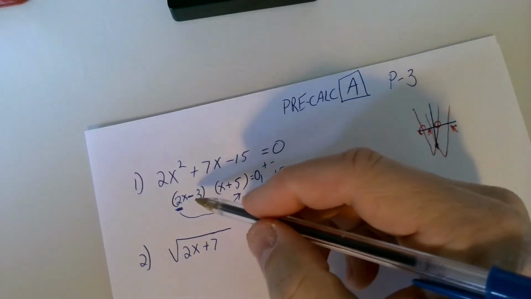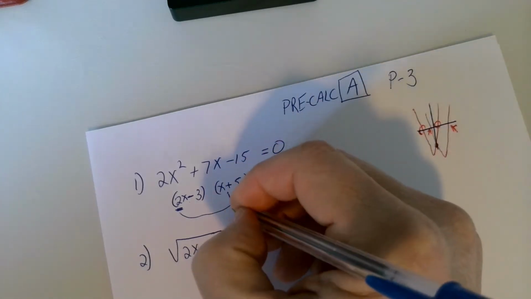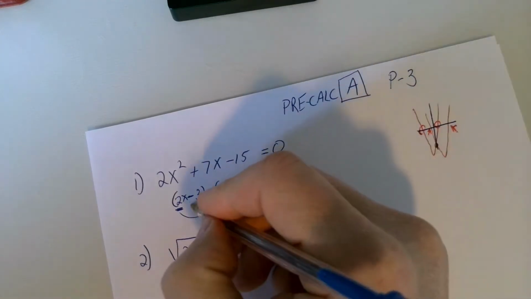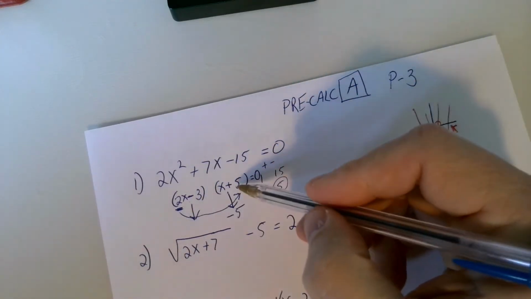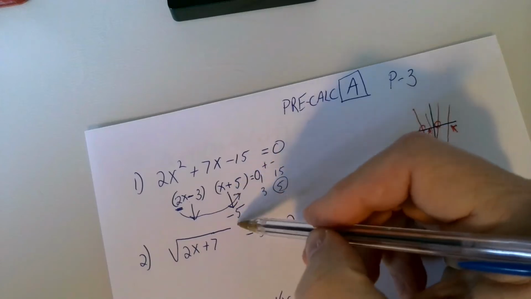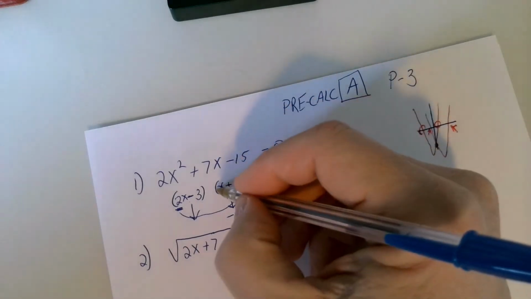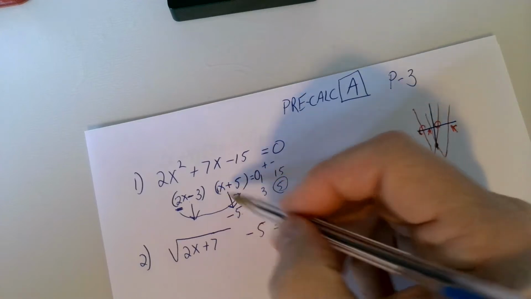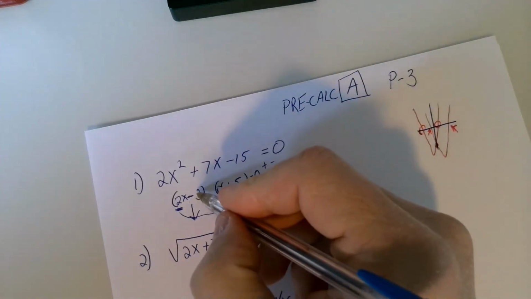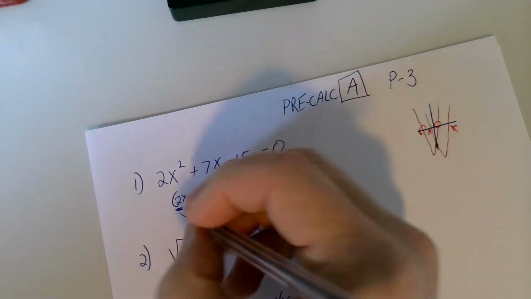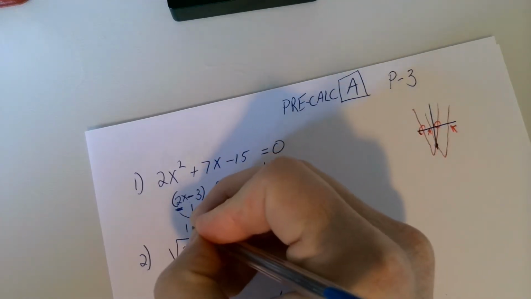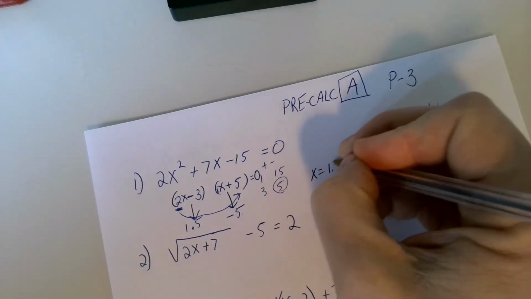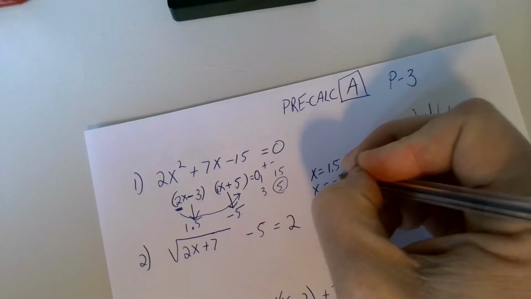Now, if we know that this thing equals 0, the only way two things can multiply together to equal 0 is if one of them is 0. So this one's pretty obvious. x would be negative 5. And this one maybe is a little bit harder. You always take the opposite of whatever's here, right? So that's a negative 5. But I technically divide it by what's in front of that x, and that's a 1. So negative 5 divided by 1 is still negative 5. So here we go. The opposite of negative 3 is 3. 3 divided by 2 is 1.5. Okay? So those are my two solutions: x equals 1.5 and x equals negative 5.